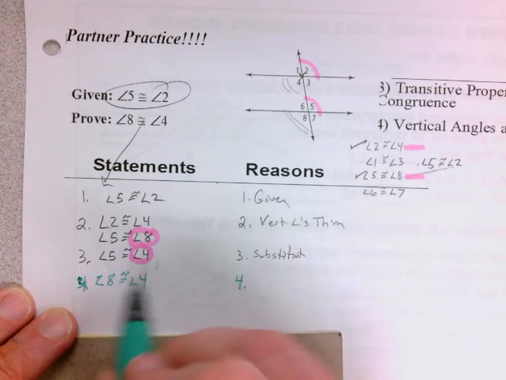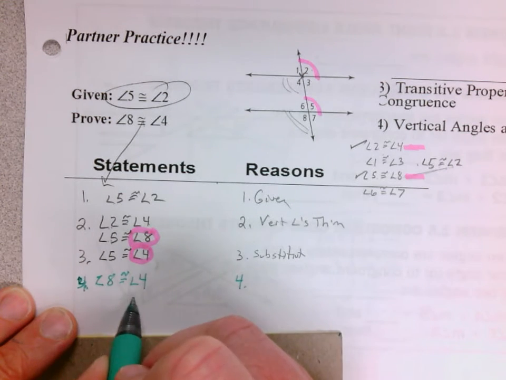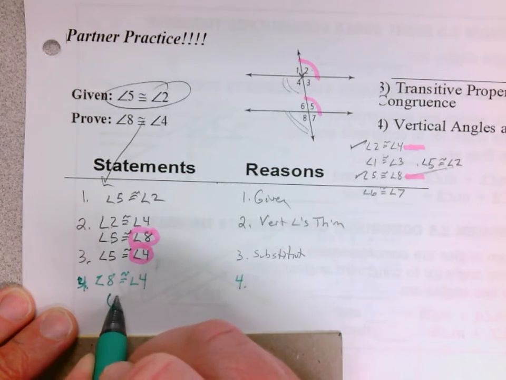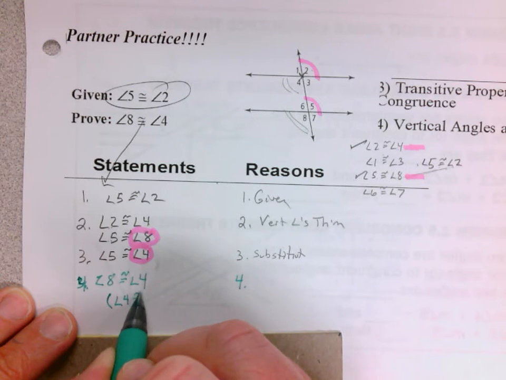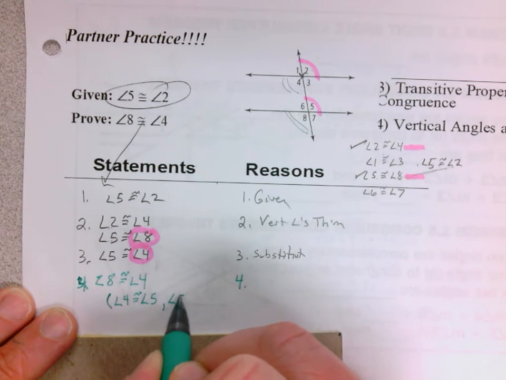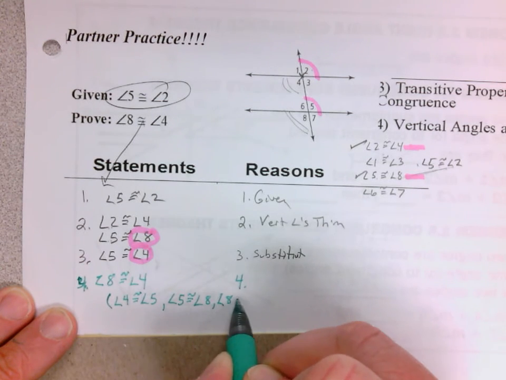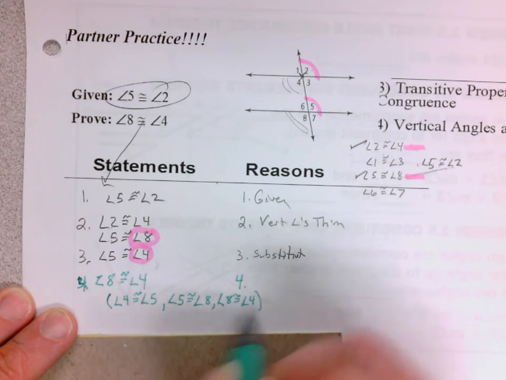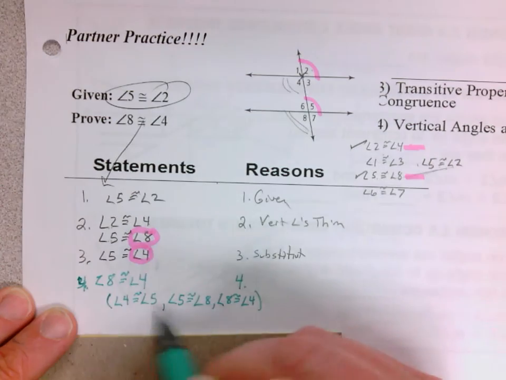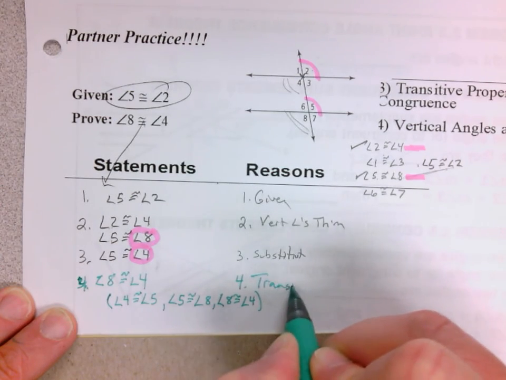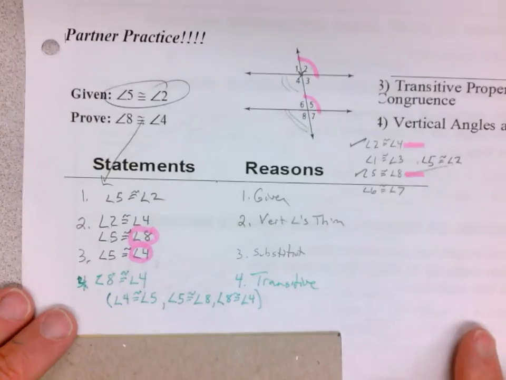And if you want to put that into a chain, you can. The chain is angle 4 is congruent to angle 5. Angle 5 is congruent to angle 8. So therefore, angle 8 is congruent to angle 4. You put them in a chain, that is the transitive property. That's all she wrote, folks.